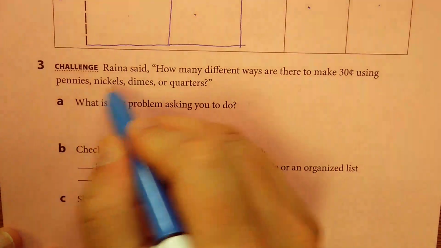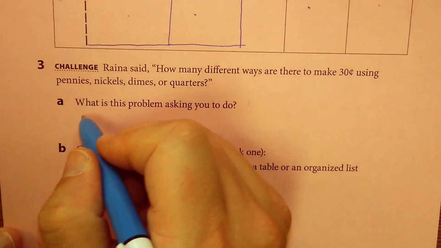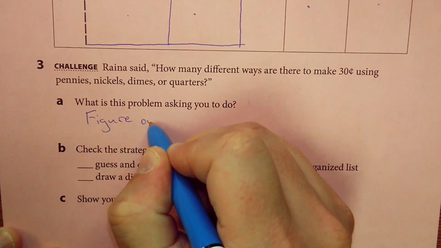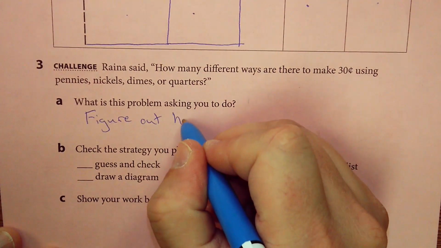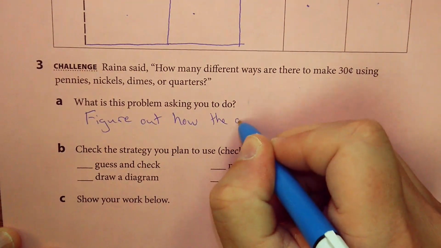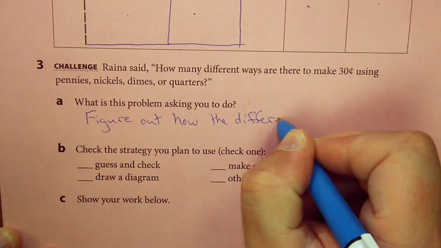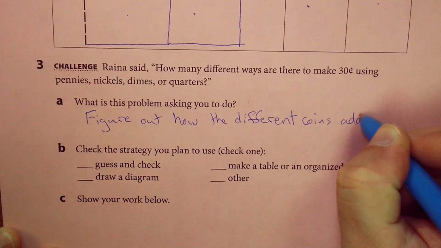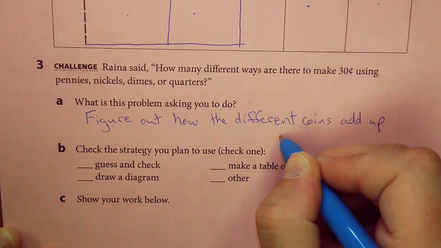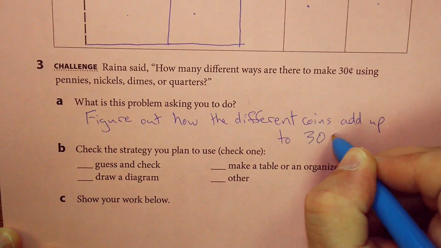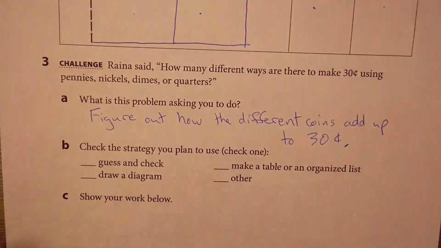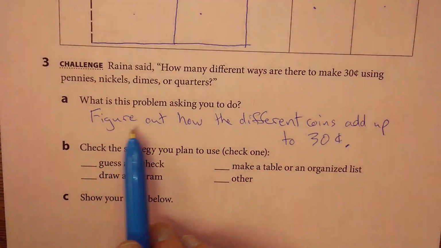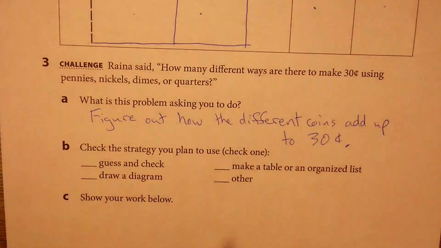Well, I think just by reading it, we're going to figure out how the different coins add up to 30 cents. I would say that's what it's asking us to do, don't you? How many different ways are there? Figure out how the different coins add up to 30 cents.